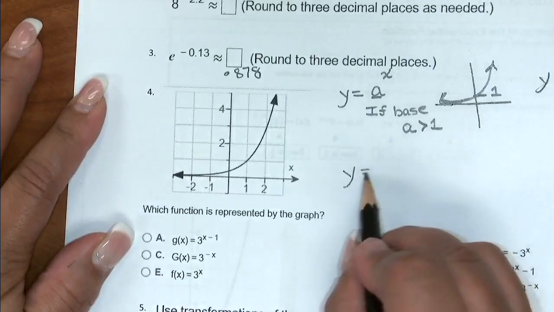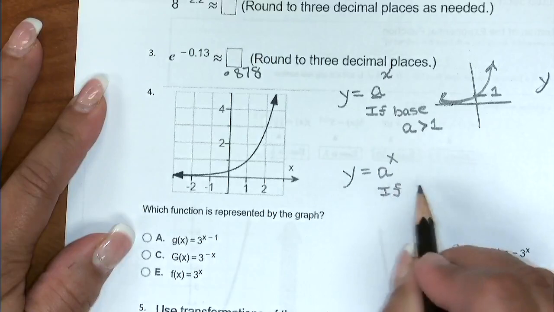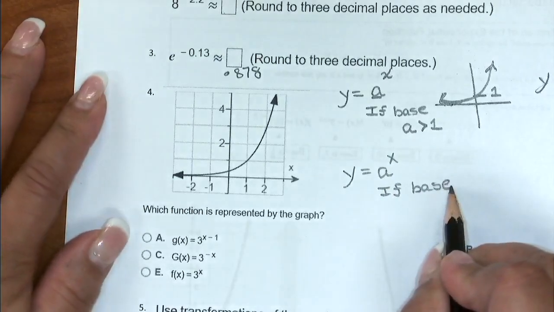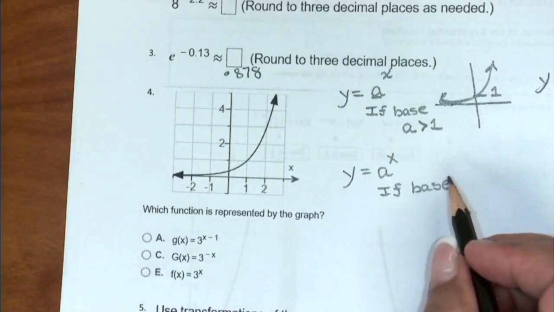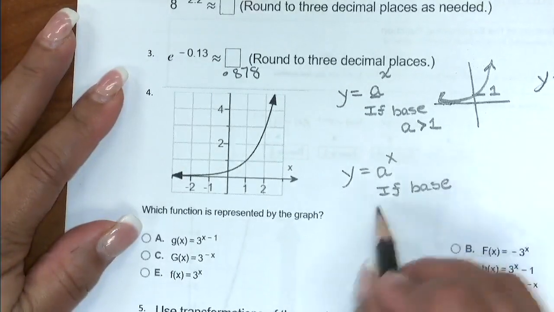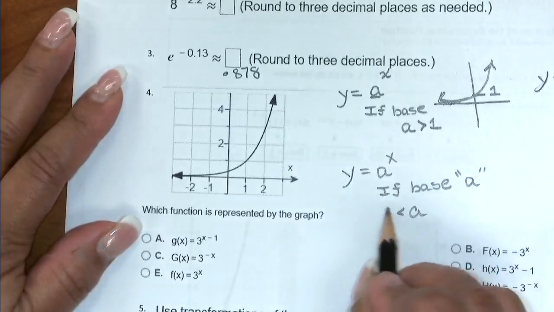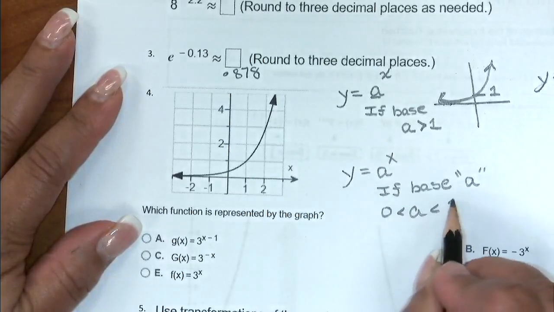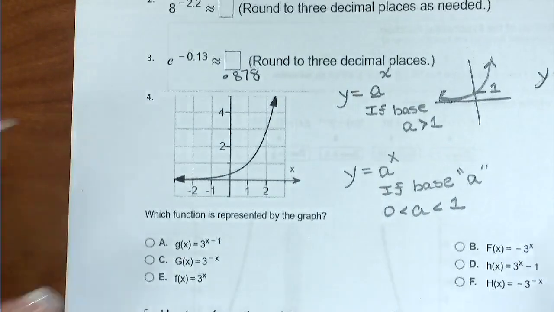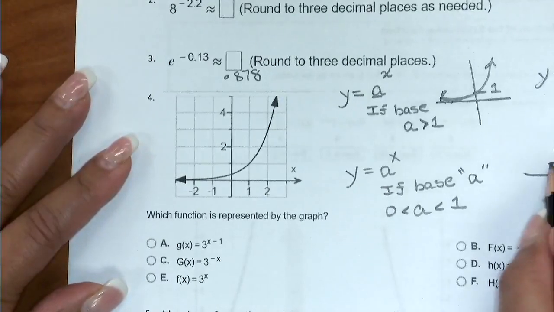If I give you something like this again, only the base is less than 1. Not negative, but less, between 0 and 1. If the base, and we're calling it A, is bigger than 0 but less than 1, so like a fraction, 1/5, 2/3, a fraction where the top number is smaller, then it goes like this. Still goes through 0, 1.